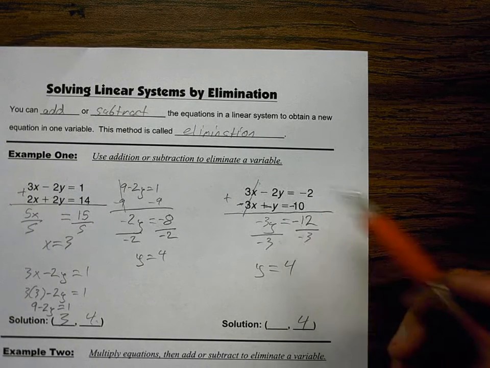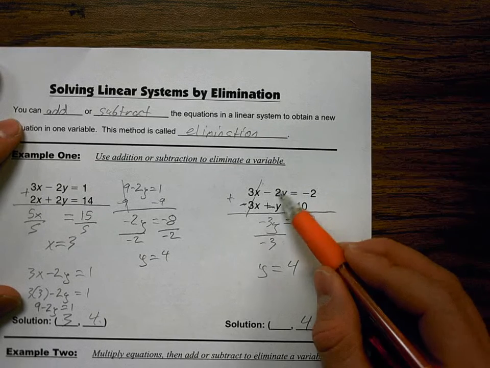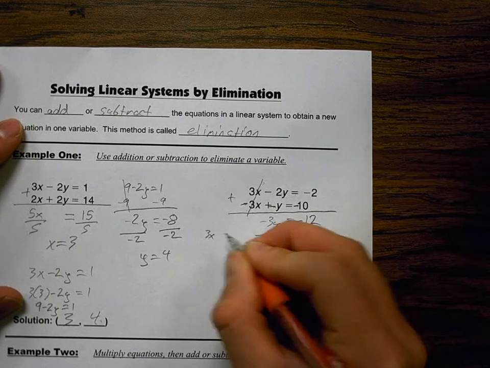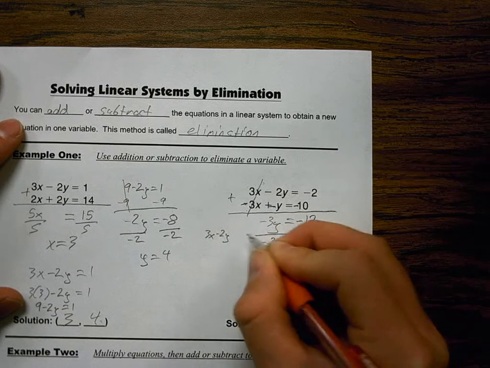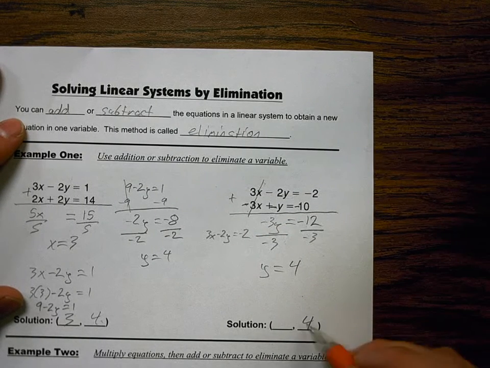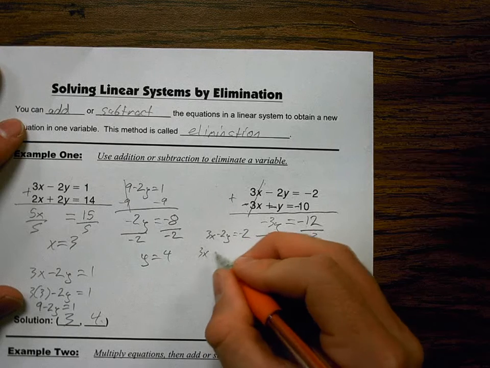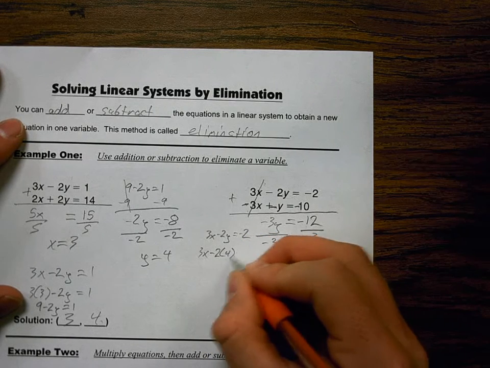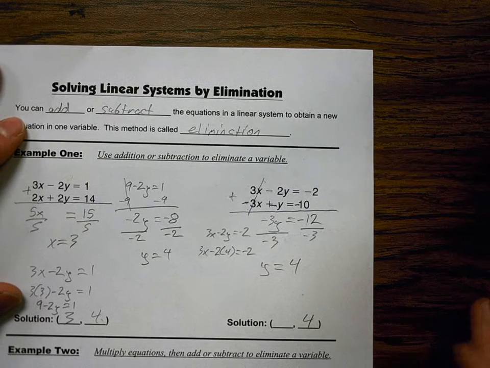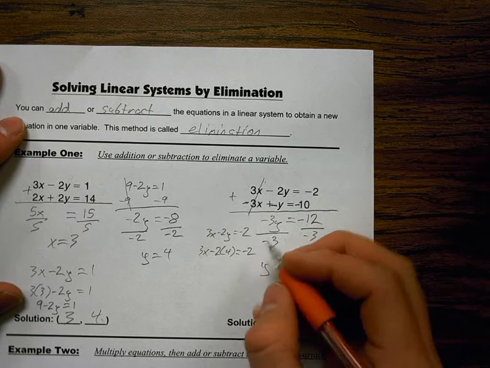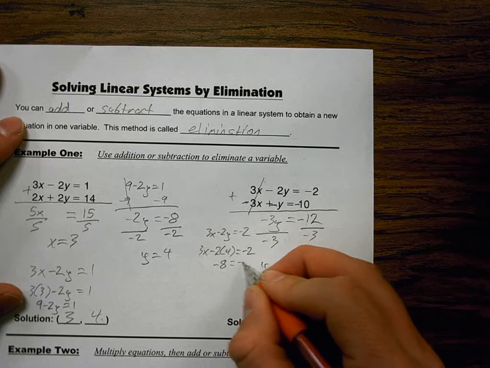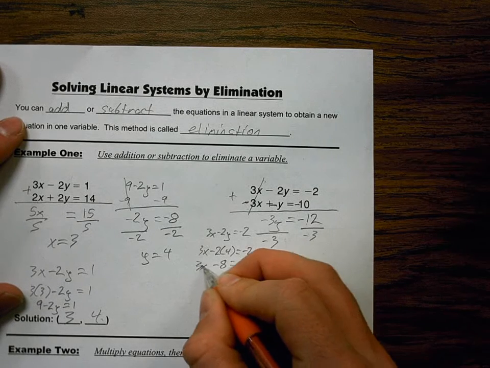Plug it back in. I'm going to plug it into the top one. So 3x minus 2y equals -2. So I'm going to replace the y with 4. 3x minus 2 times 4. -2 times a positive 4. It's a -8, so I need to rewrite the rest.